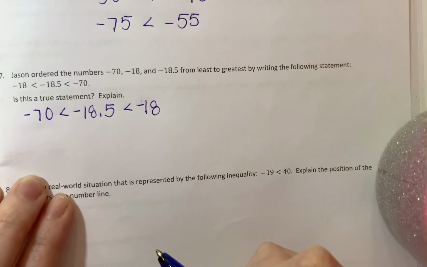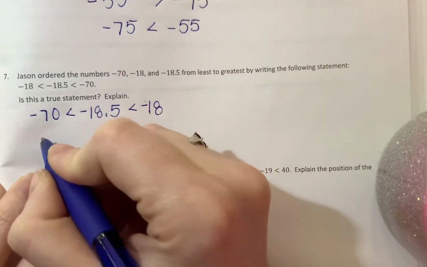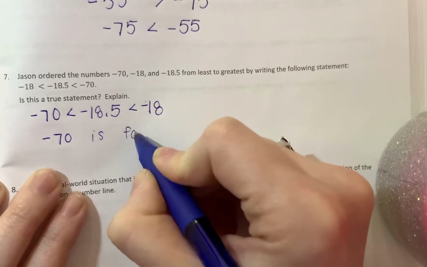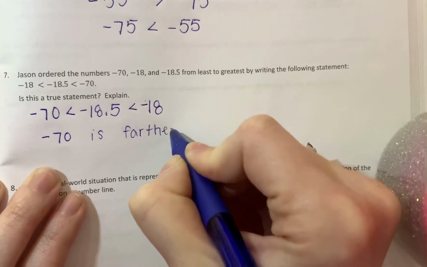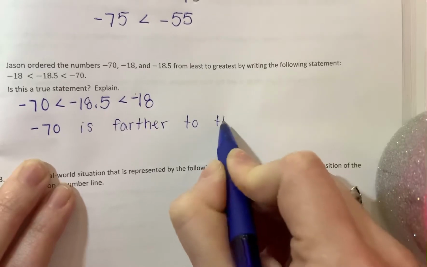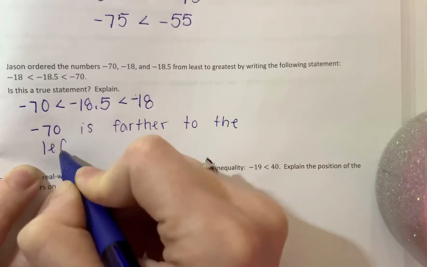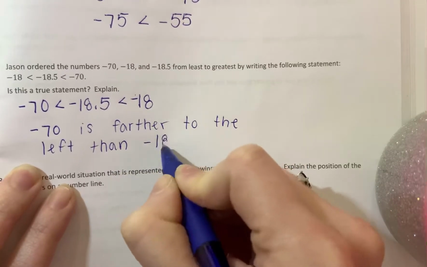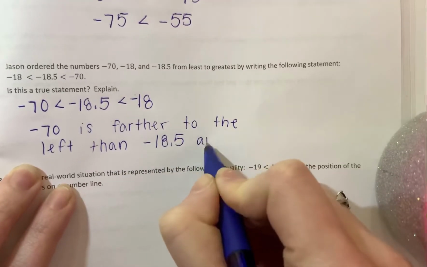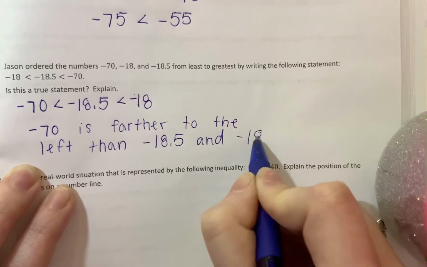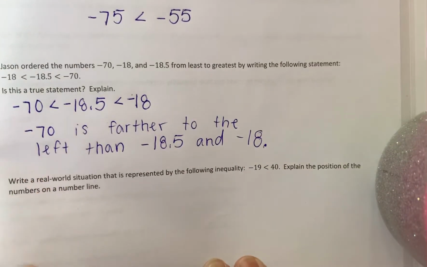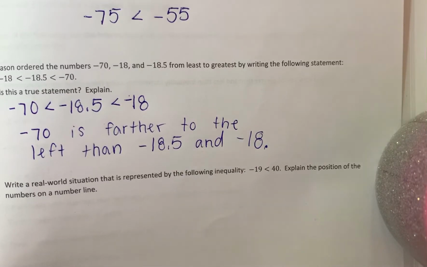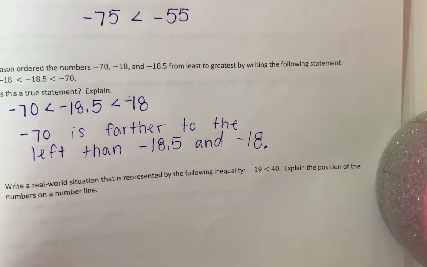And so you can explain that by saying -70 is farther to the left than -18.5 and -18. And so you could also do the same thing, just reversing that -18 is closer to 0 or it's further to the right. So it is the bigger number.